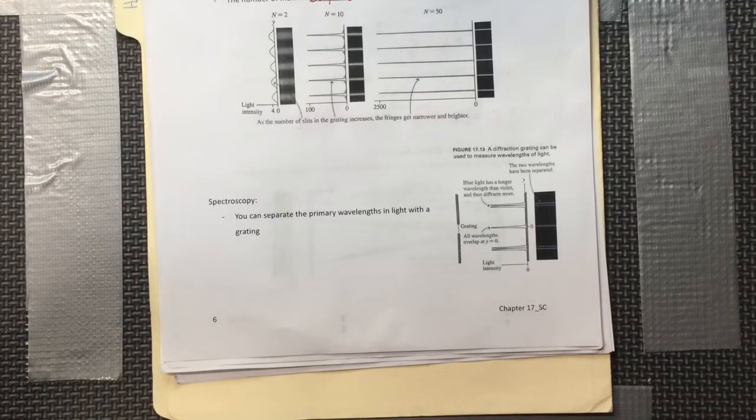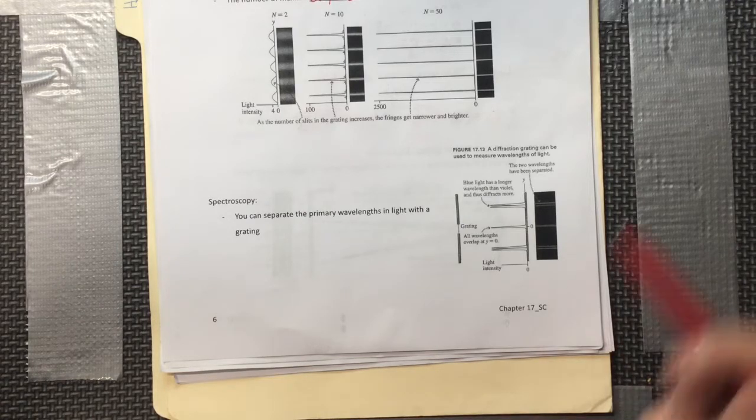Spectroscopy. You guys have dealt a lot with spectroscopy, I imagine, in chemistry, or at least I hope you know what that word is. This is where we separate out the individual components of light. In an atom, when it gets excited, it gives off characteristic wavelengths. These characteristic wavelengths are able to be separated out. The longer the wavelength that a light gives off, the more it will diffract. The shorter the wavelength, the less it will diffract.